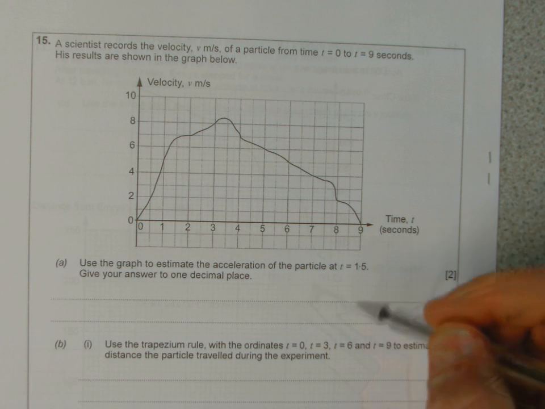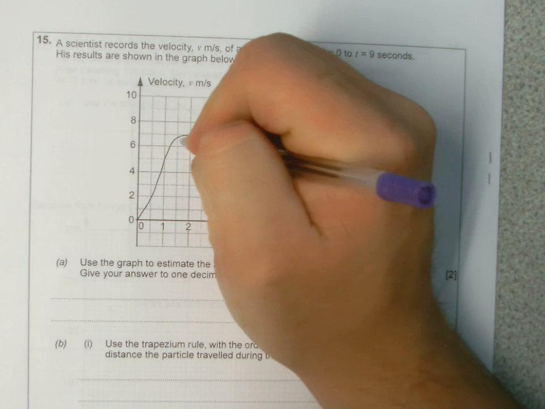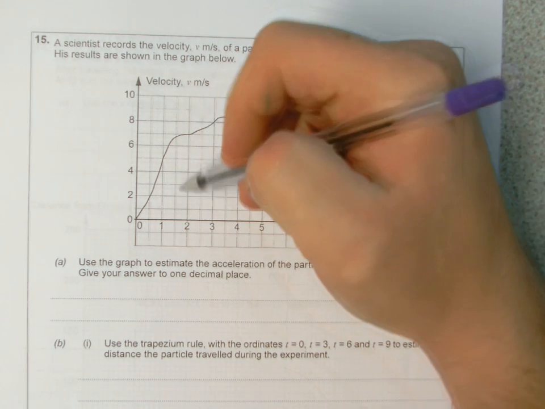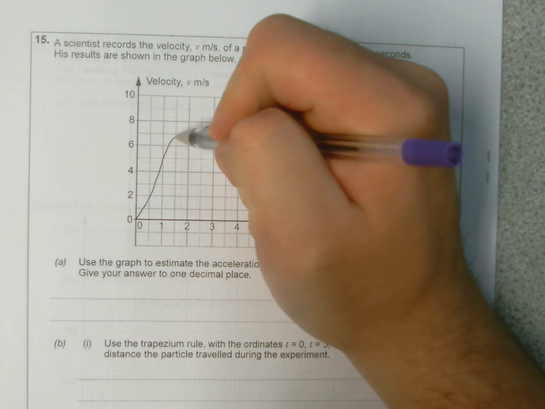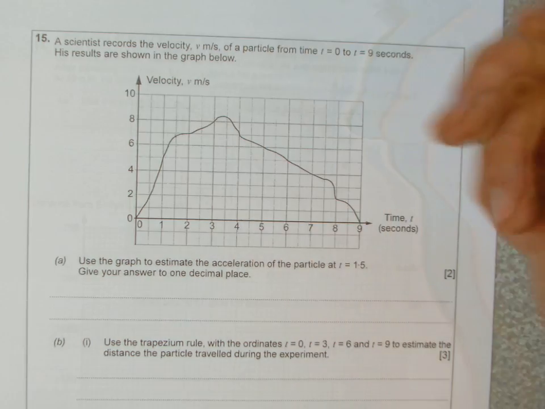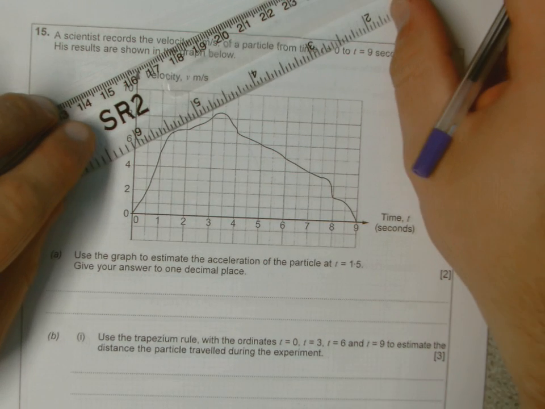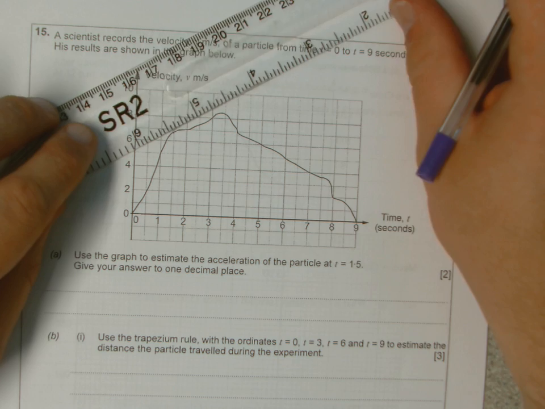Now it's at t equals 1.5, and 1.5, if you think about it, is obviously between 1 and 2, so it's going to be there. That's where you draw your tangent. And be careful when you draw this tangent. You've got to be going in the direction of the curve at that particular point, right?